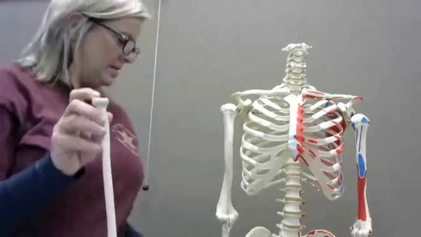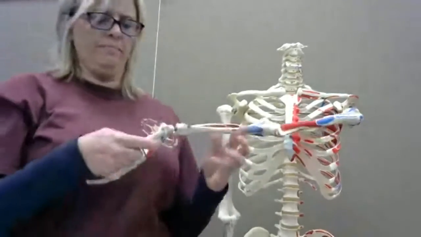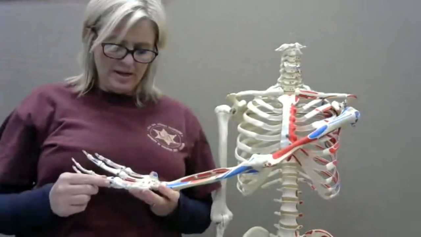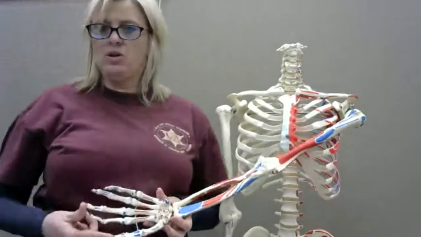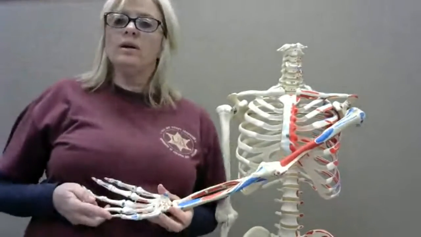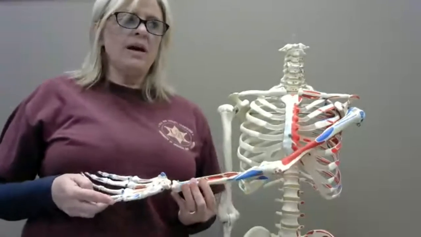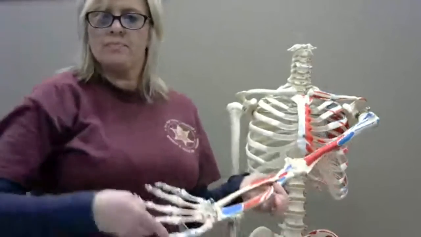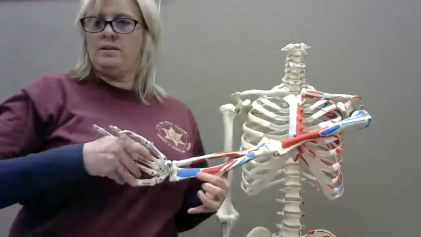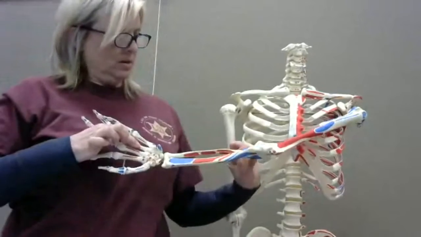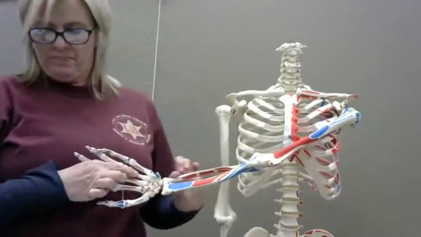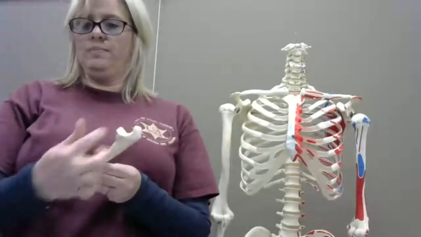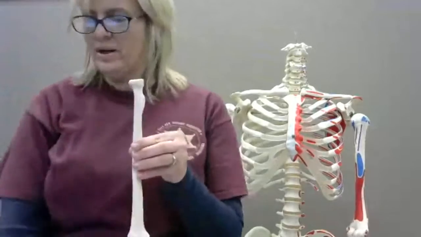Next, we have the radius. So if you are looking at your arm here, we have the radius and the ulna in the lower portion of our arm. The way I keep these straight is your thumb and your index finger make a U. Well, wouldn't it be great if that was where the ulna was? But it's not. So I just remember the side that makes U is not the ulna, it's the radius. So we have the radius here. Radius is thumb side, and ulna is the other side. The ulna also, if it's removed, you could kind of say it makes a U. All right, so back to the radius.